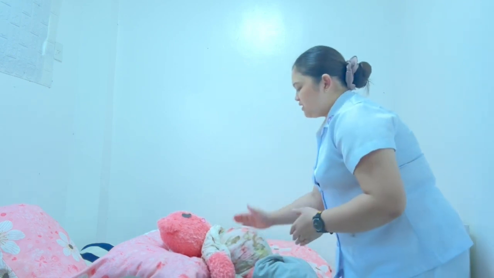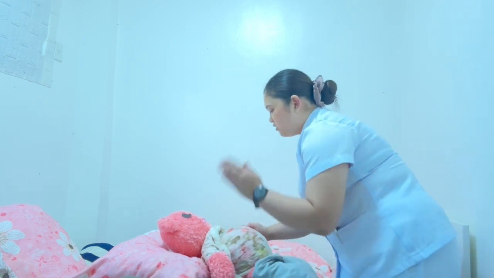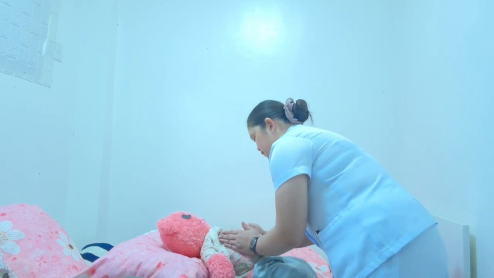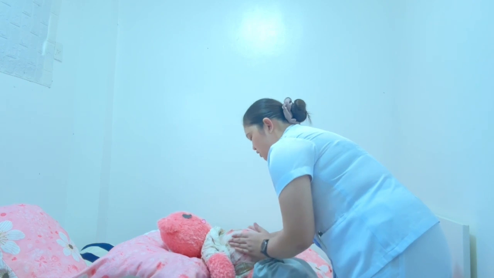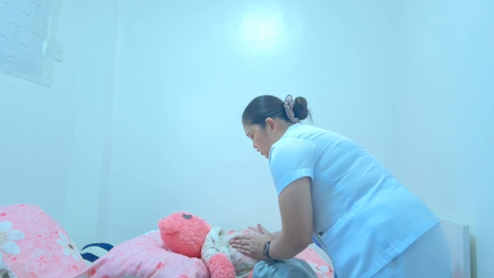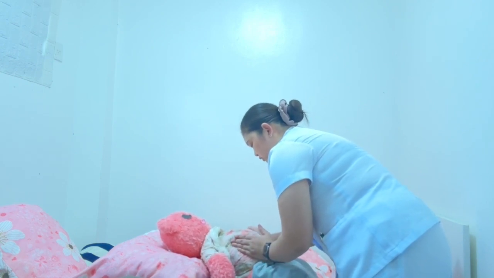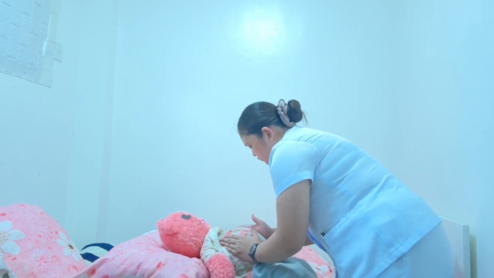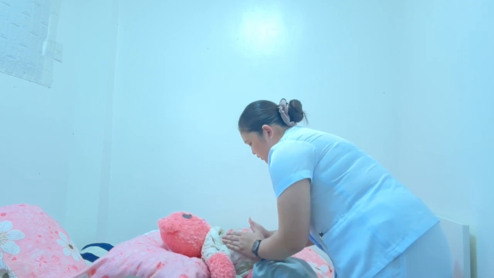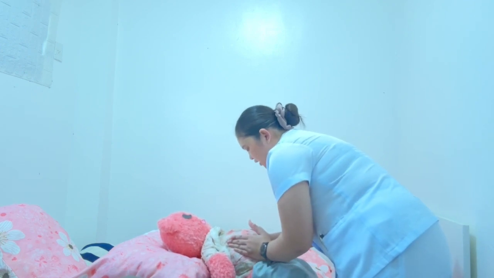We can also place this one hand at a steady rate and let this other hand explore the other side. So remember, if it feels like a long, continuous structure, then it's called the fetal back. Okay? So the other side. Okay, so here is the fetal back.